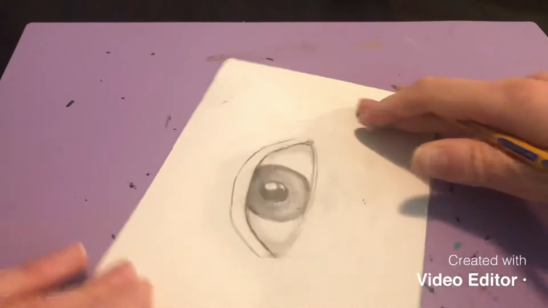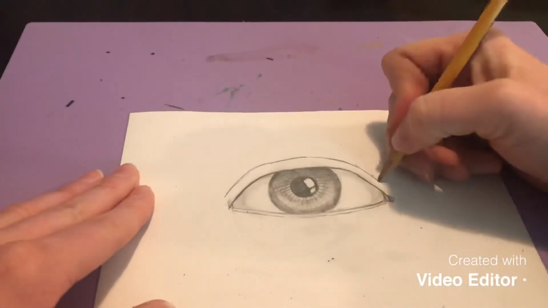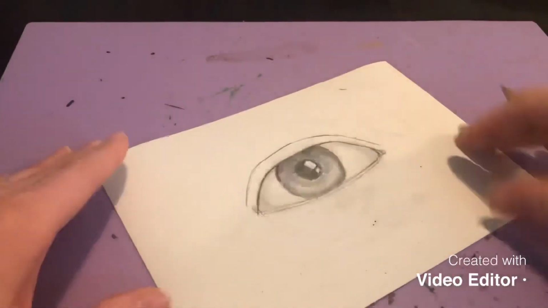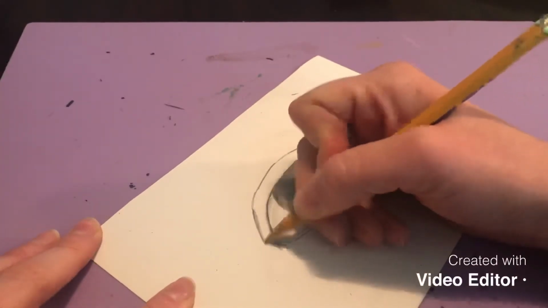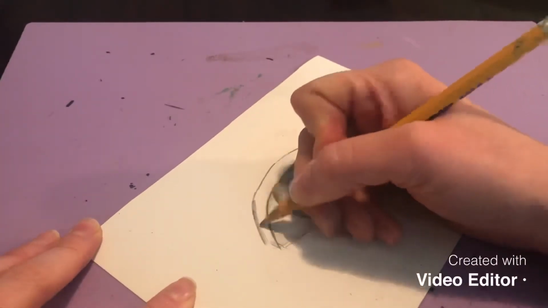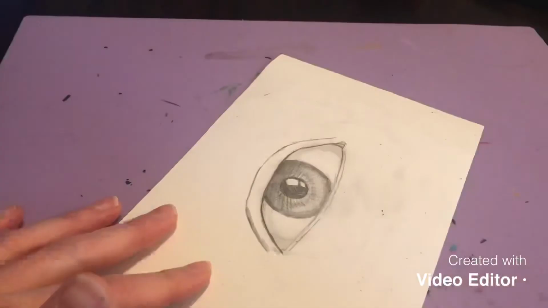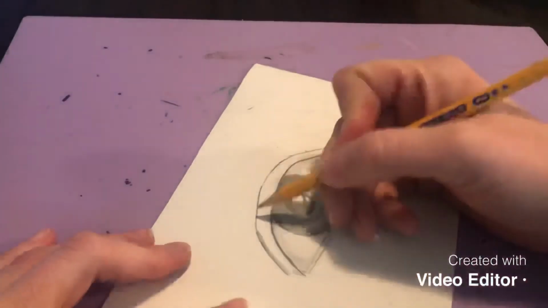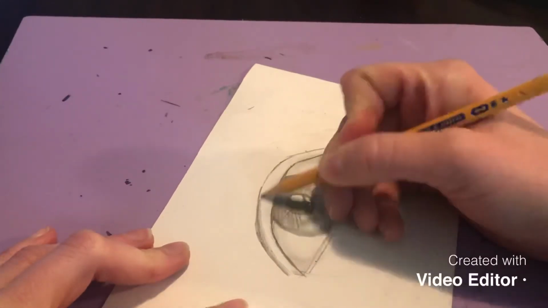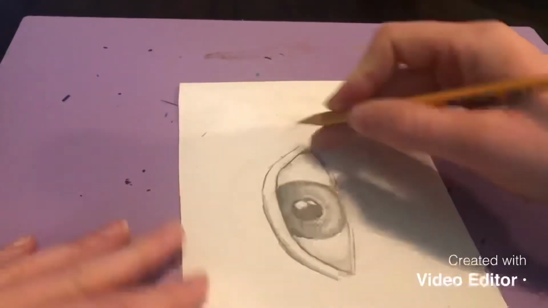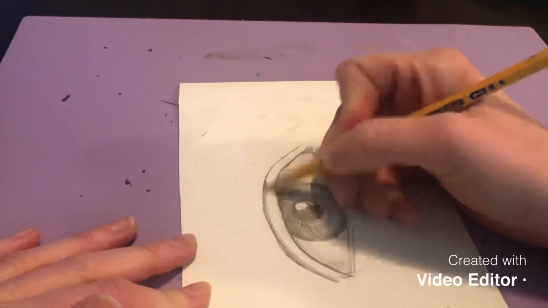Make this line a little darker. And then I'm going to shade the crease just a little bit. So you're just going to shade all the way across the top of the eyelid.